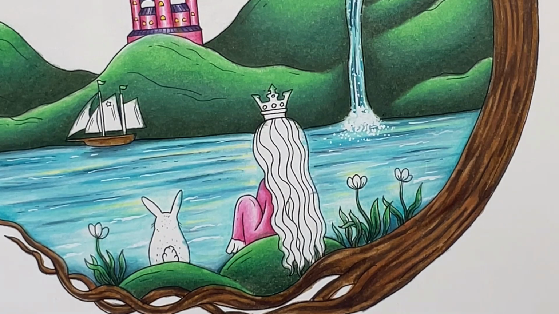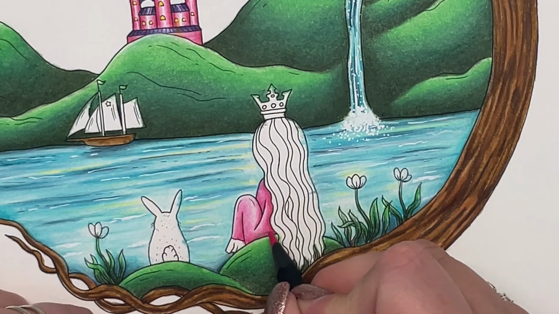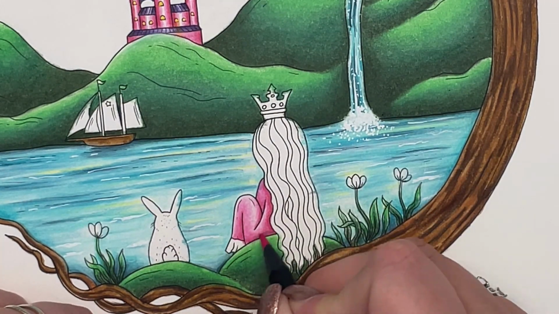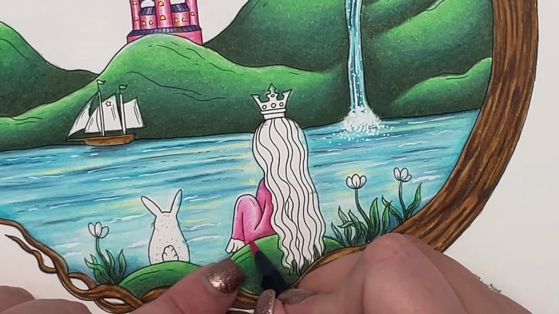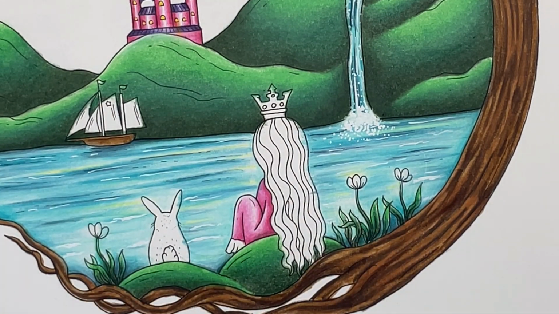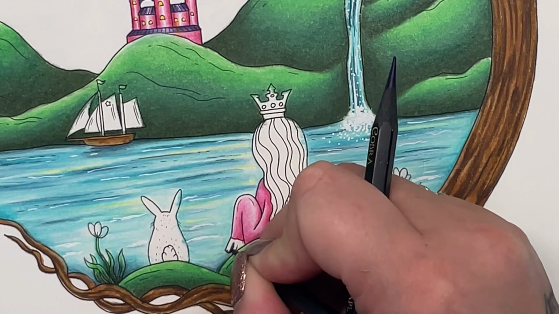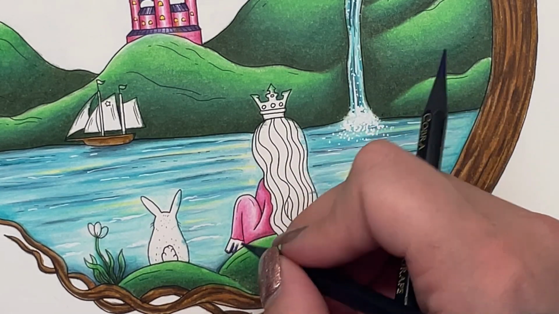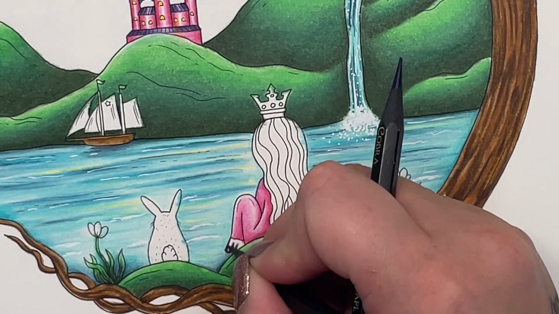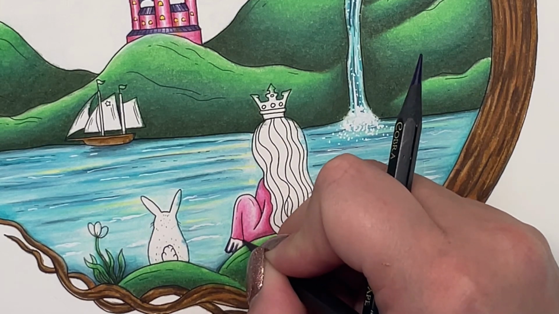So we've got the princess dress. I'm just thinking about the little hem at the bottom. I think probably that should be purple, just to tie in with the castle, I guess. Space then. I'm just going to go up alongside those little lines that Maria drew in the dress, the little folds and pleats.